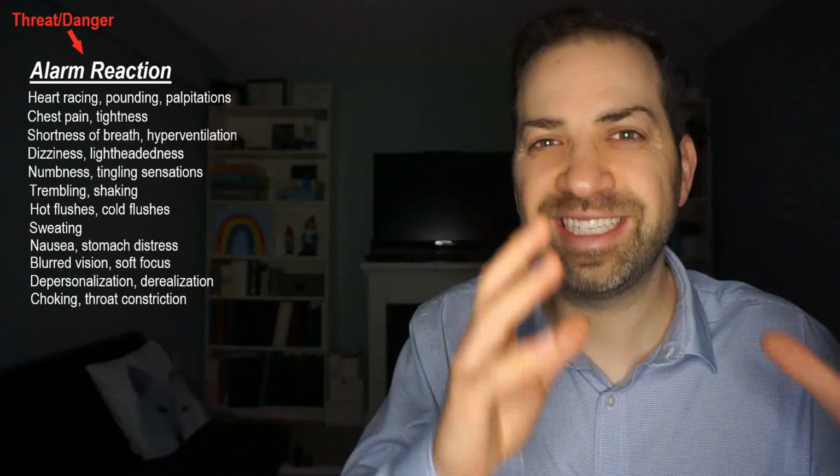So the idea is all of these physical sensations that I talked about in a panic attack, all of them make sense when faced with actual threat or danger. They're all really adaptive. And they're all a sign of increased physical activity, preparing yourself for increased physical activity to fight or to run away.